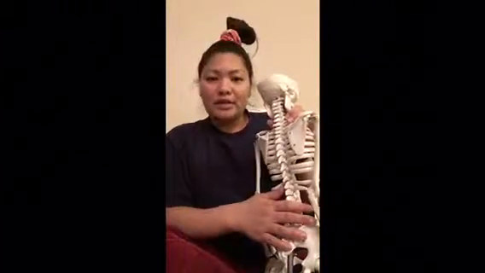Okay, correction, I kind of switched them up. Actually, the cervical and the lumbar are the ones that are concave, and the thoracic and the sacral are the ones that are convex. Concave means it's inside, convex means it's out. So just a correction for that one.